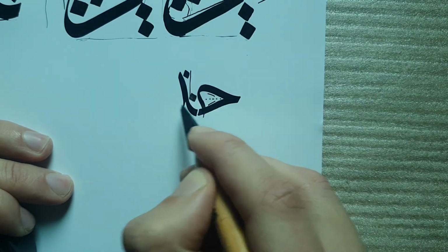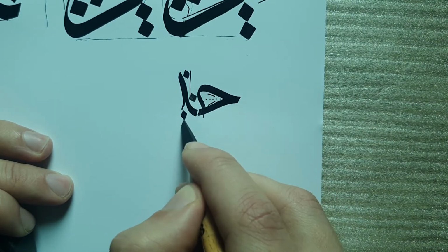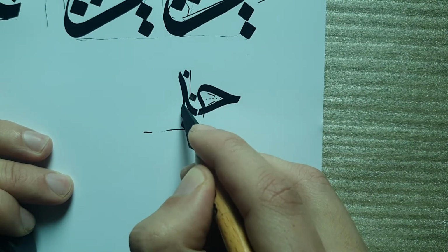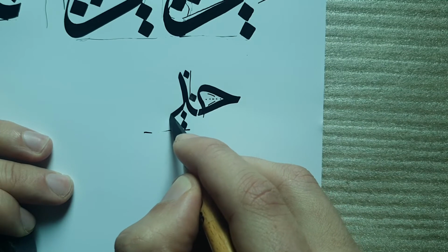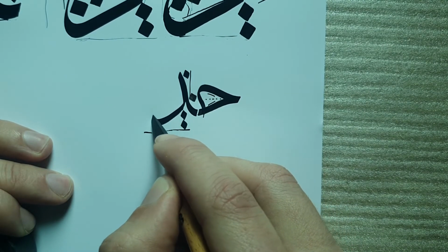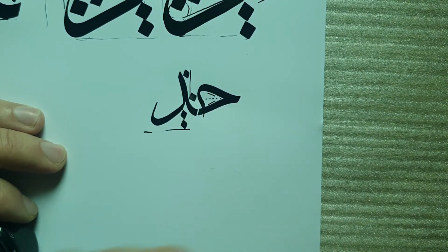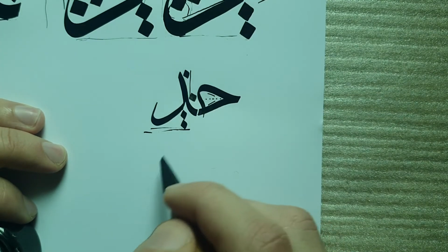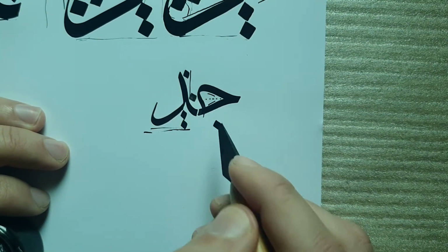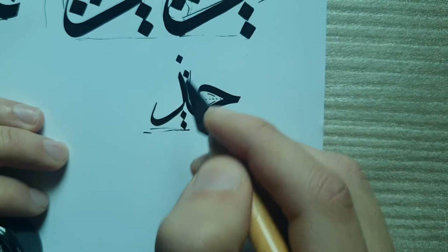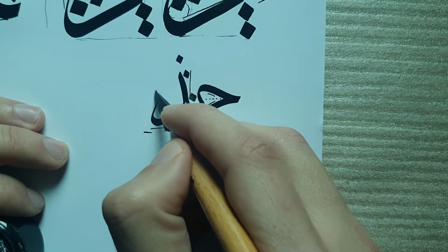Then we'll drop down, break down here, add your 2 points, and go down, rotate and come back. So this could be had or jad, either of them. Or had, if you were to write hadiq, which means clever.